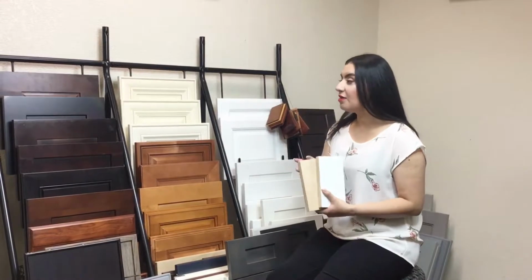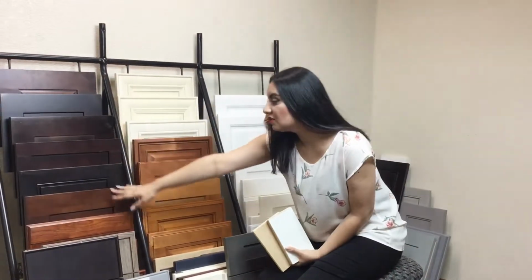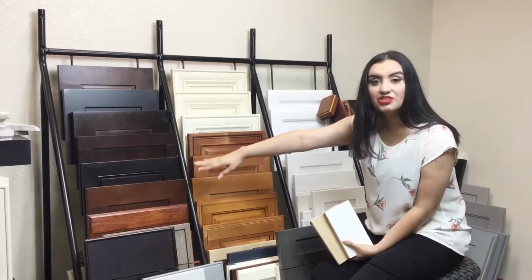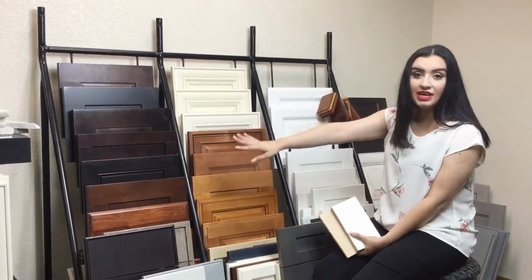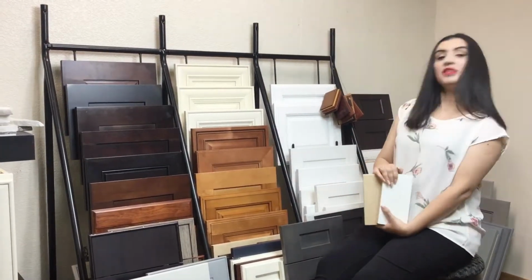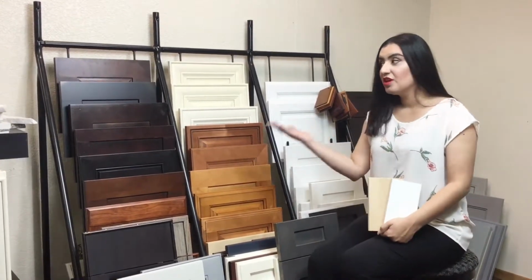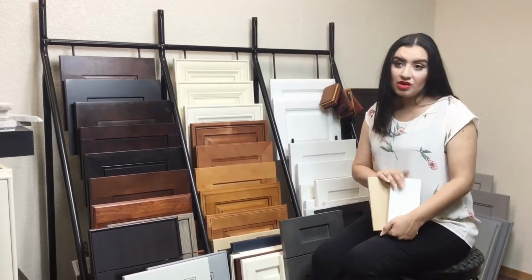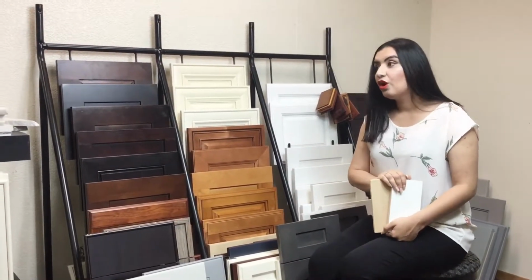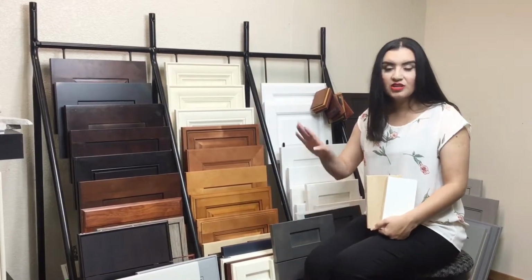Now we have some very inexpensive cabinetry lines, which are these. These are just your basic generic cabinetry lines. They're called RTA cabinets, ready to assemble. They come in boxes. We have to put them together and then we install them. Of course, that's going to be your less expensive option. We use those a lot for homes that are worth in the 200,000 range and below.